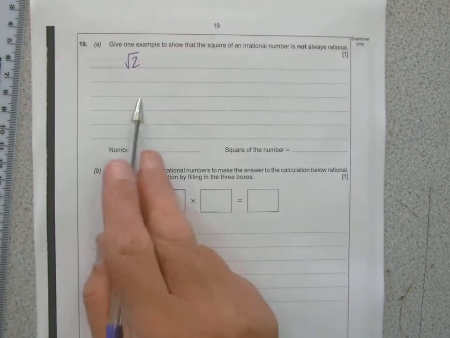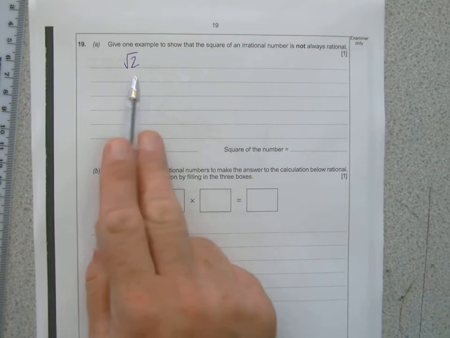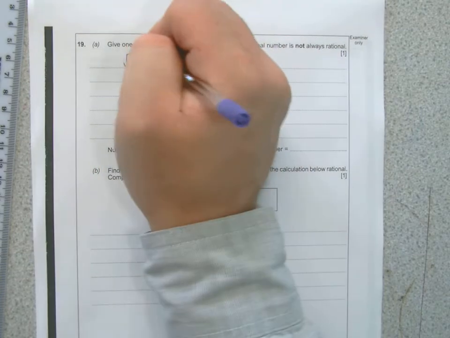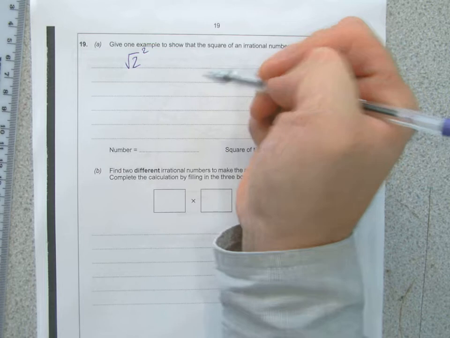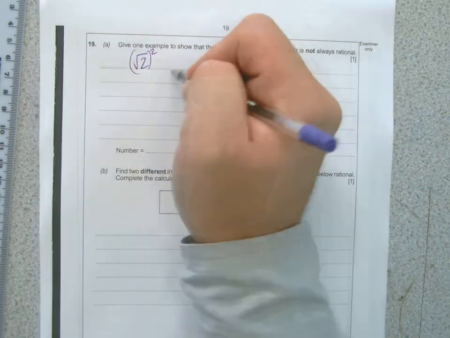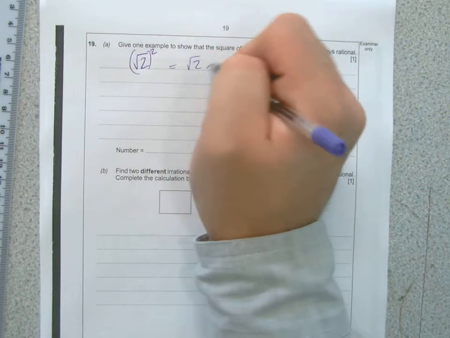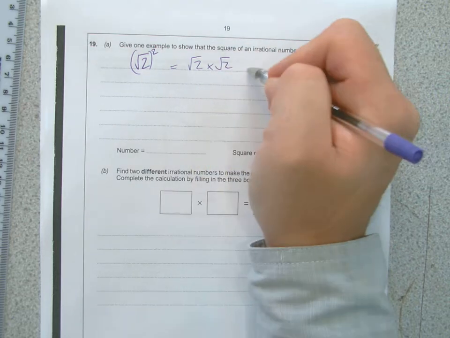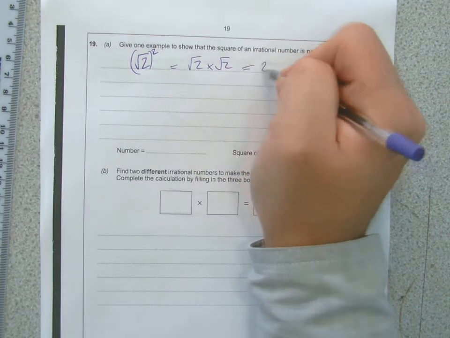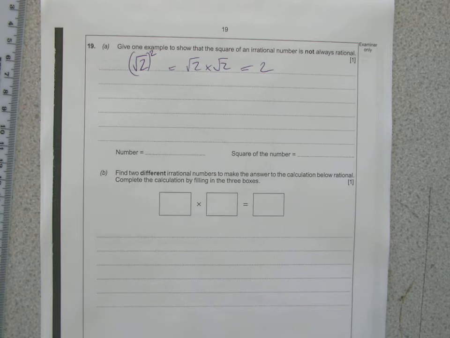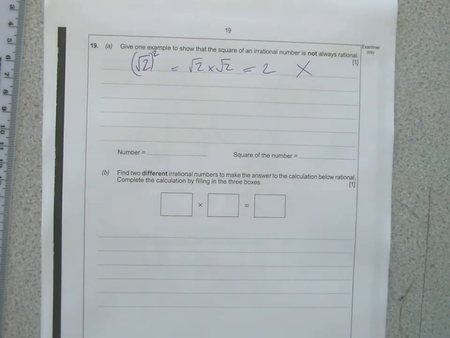Trouble is, I was saying you have to square it. Now, when you square this irrational number, so root 2 squared, you can put in a bracket if you wanted to. Ultimately, what you're doing is root 2 times root 2, aren't you? And when you times the root by itself, you end up back with 2, don't you? And that's rational. So it doesn't help us with what we want here. They say not always rational, so we need it to be irrational.